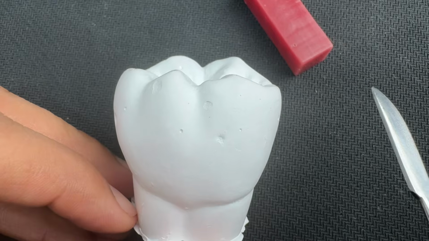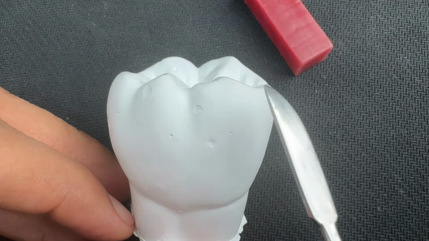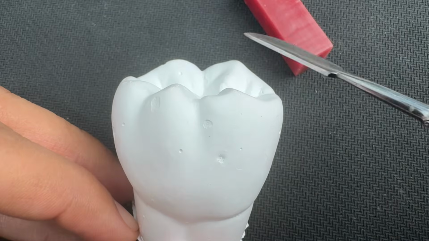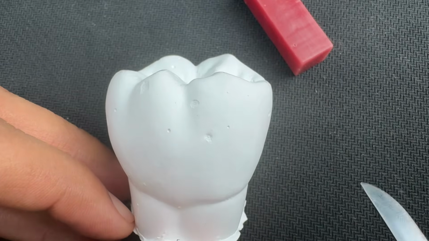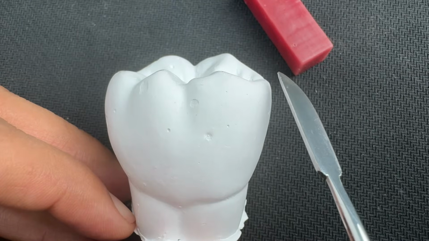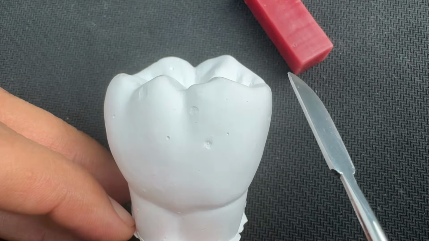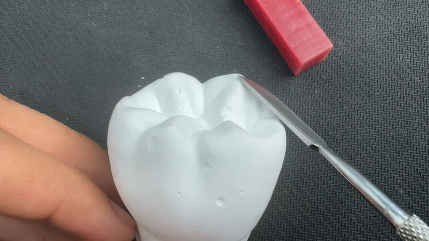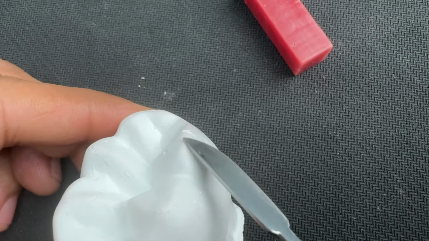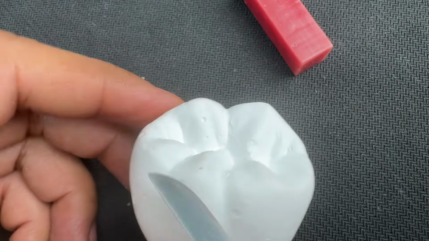tooth from the buccal aspect, I can see all the 5 cusps, 3 buccal cusps and also the 2 lingual cusps. The reason is the buccal cusps are a little shorter and blunter when compared to the lingual cusps. Lingual cusps are slightly at a higher level and they are a bit sharper when compared to the buccal cusps.